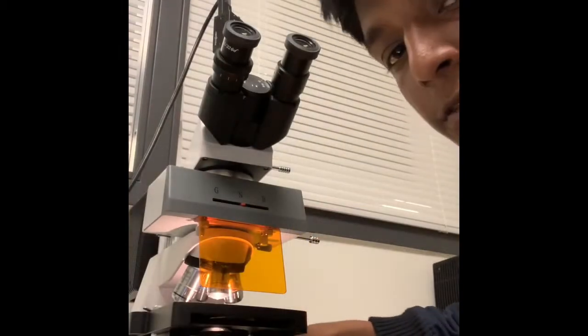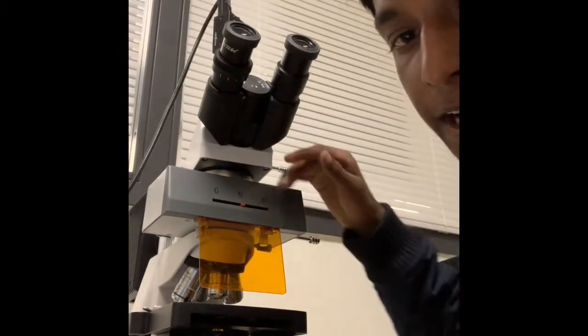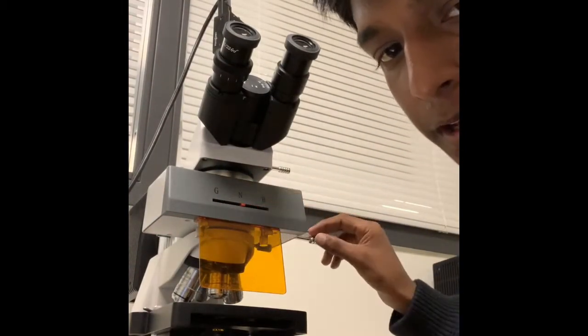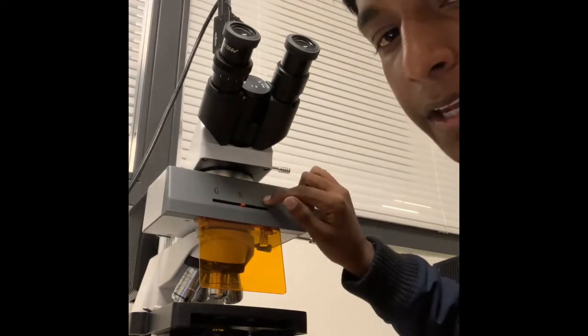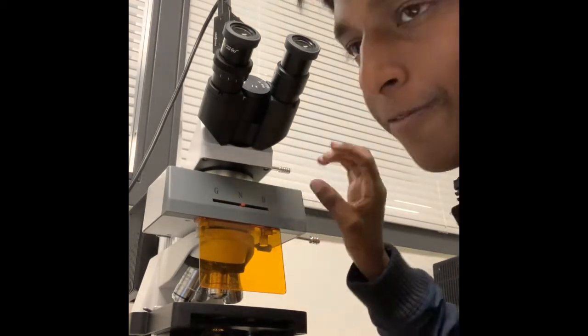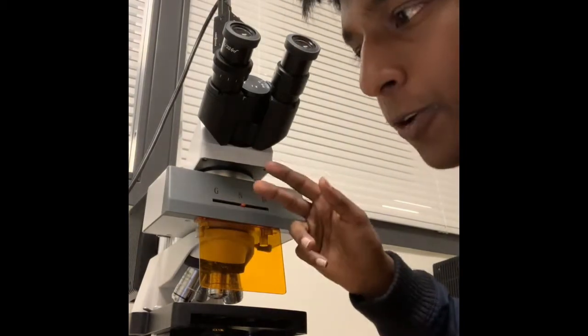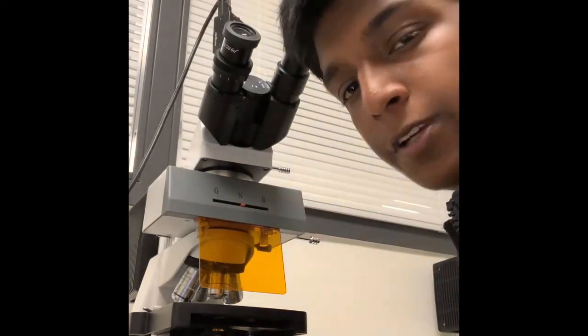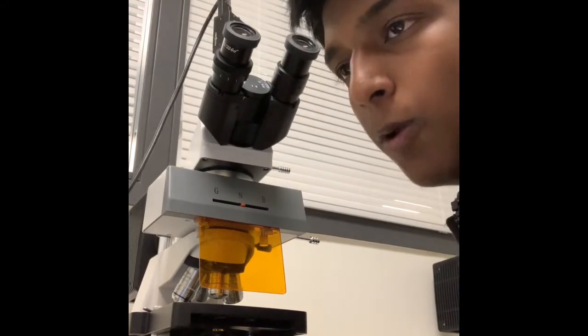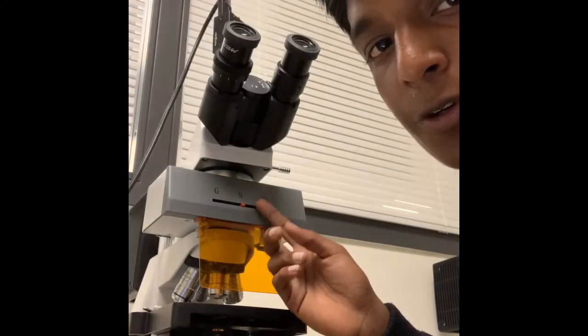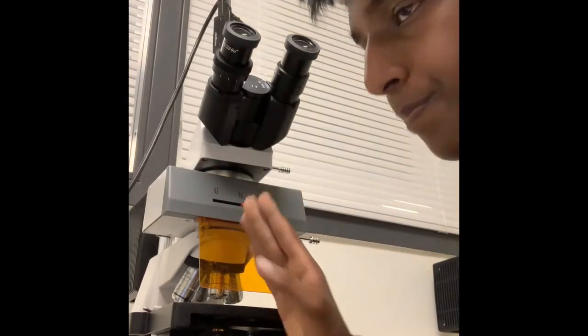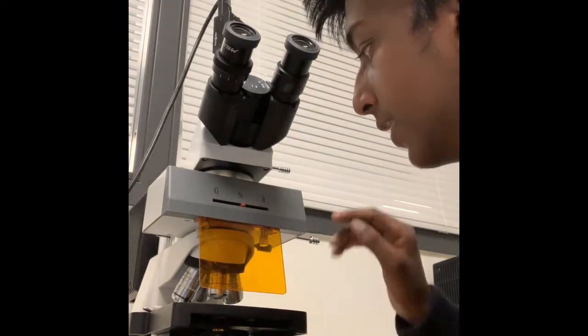So if you're looking at the microscope from the front like I am, you'll see that there's this kind of slide thing with a G, an N, and a B. What that does is it filters the specific wavelengths or colors of light. The G stands for green, and from experience you'll be using that wavelength of light for the wild type worms. The N is for neutral, which is just using the microscope normally.